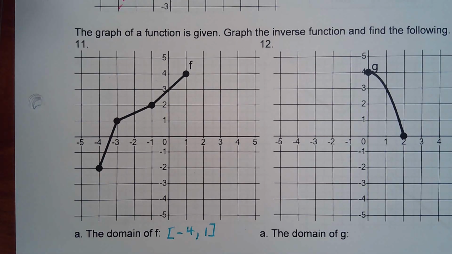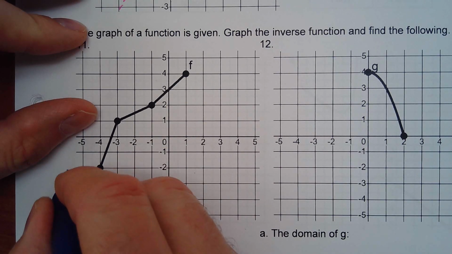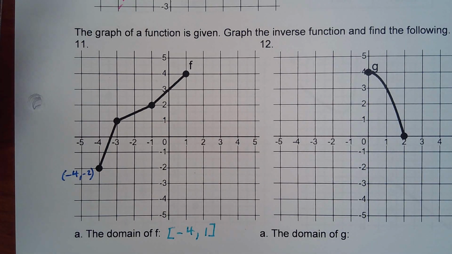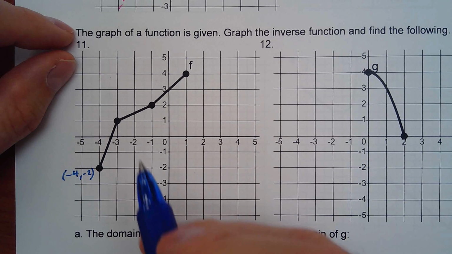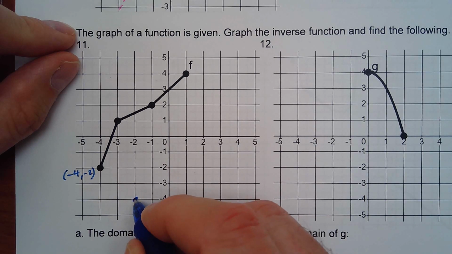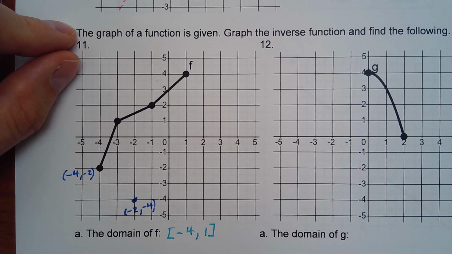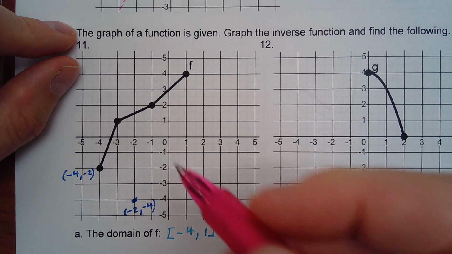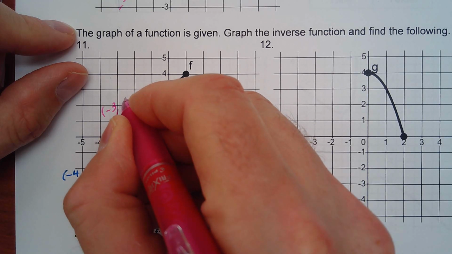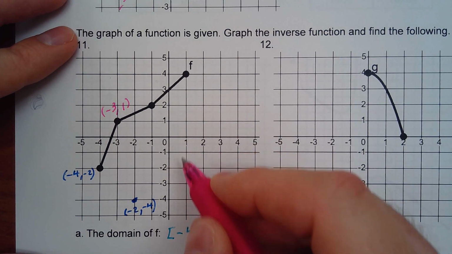Now, to me, the easiest way to do this is pick some points. Here, I've got (-4, -2). I want to switch those coordinates around. That gives me (-2, 4). Let's pick this next one. We have (-3, 1). Again, I want to switch around the x and y coordinates. That gives me (1, -3).